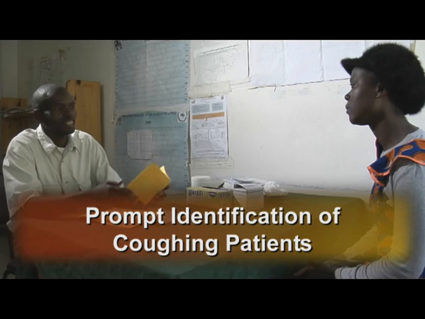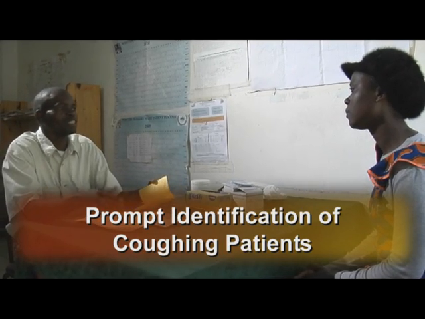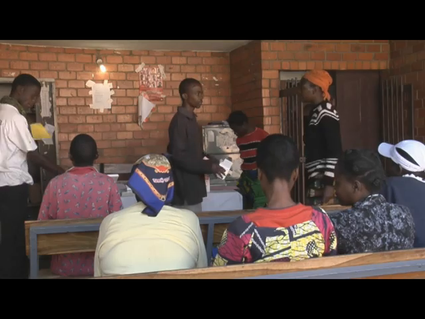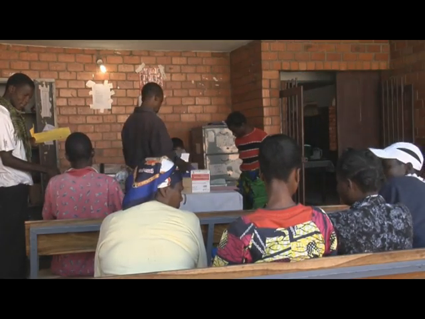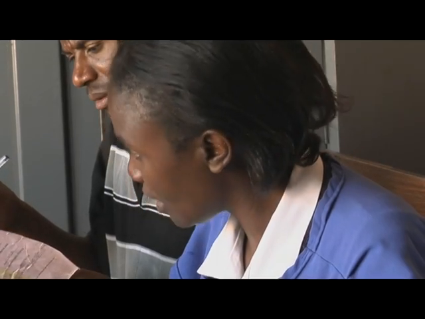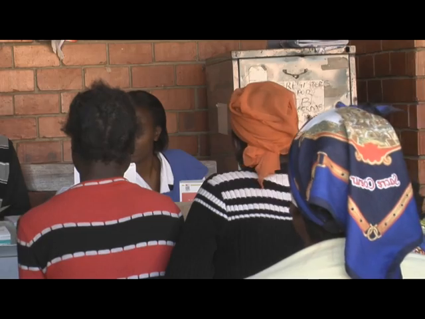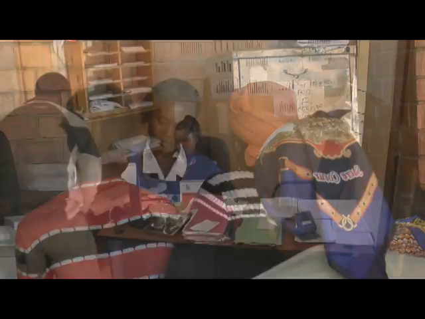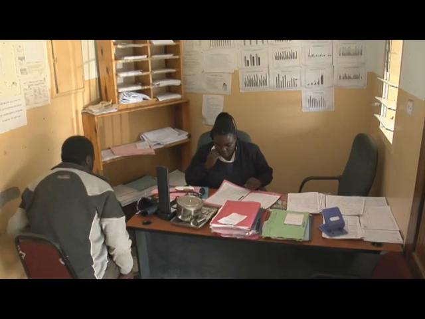It is the undiagnosed and untreated TB patient that presents the greatest risk to others. It's up to you to act as early as possible to identify people coming into the clinic who might have TB. And as you know, the most visible sign is coughing. In a busy clinic, early identification of coughing patients may be done by the admissions clerk, a community health worker, an educator, or nurse. Work with your team to designate the most appropriate staff for this critical task.